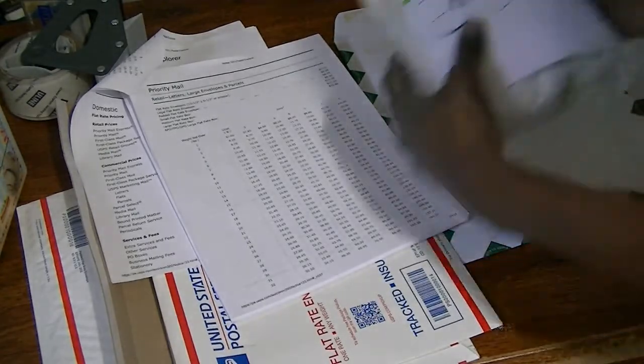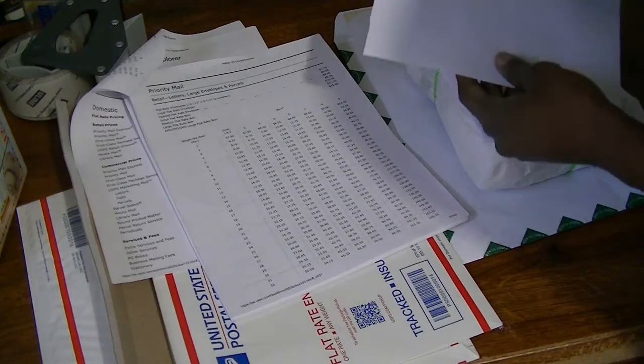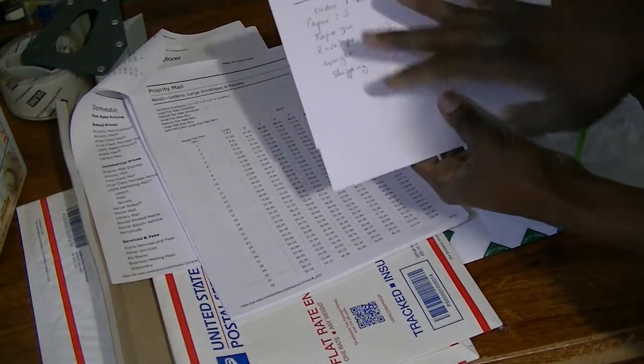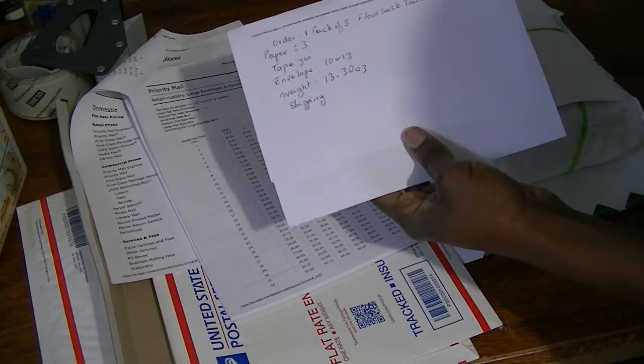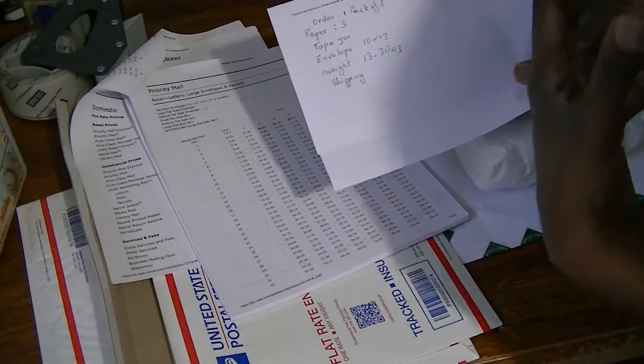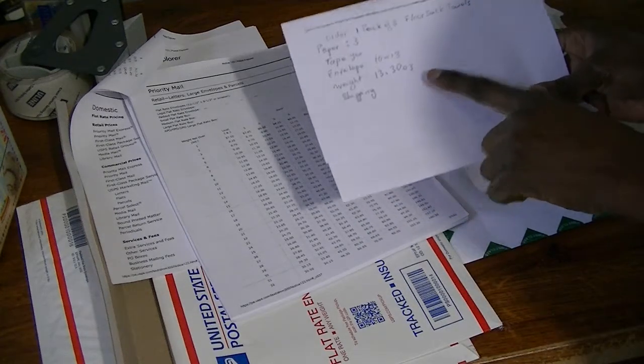So I weigh the item first, and on my printing slip I just folded, I like to record the things that I added to the order and the supplies that I use. The weight is 13.30 ounces.